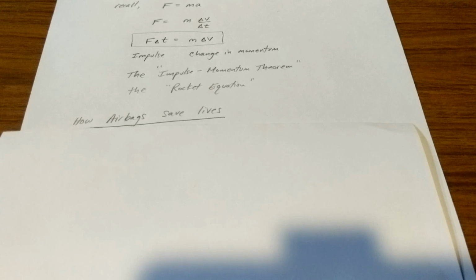This is called the impulse momentum theorem, where the quantity on the left side of the equal sign, F delta t, is impulse, and the quantity on the right side is m delta v, which is a change in momentum. This is one way to change the momentum of a system, is to leave the mass constant but change the velocity. Formally, it's called the impulse momentum theorem, and more informally, I call it the rocket equation. This is related, among many other applications, to how exactly airbags save lives.